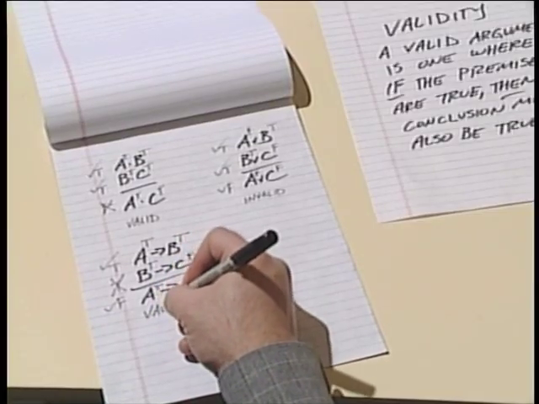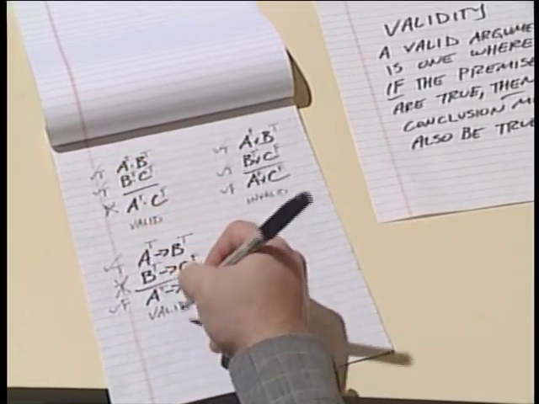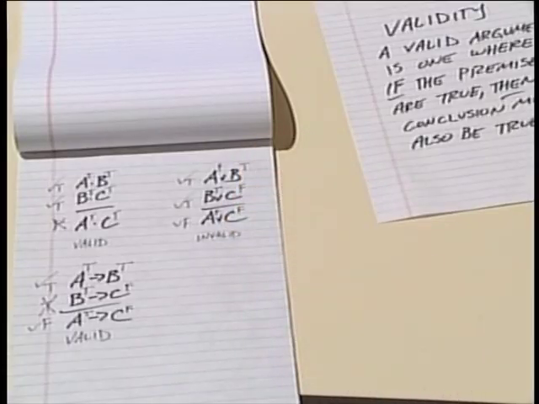So that's a valid argument. If it blows up, it's a valid argument. If it does not blow up, it's an invalid argument.